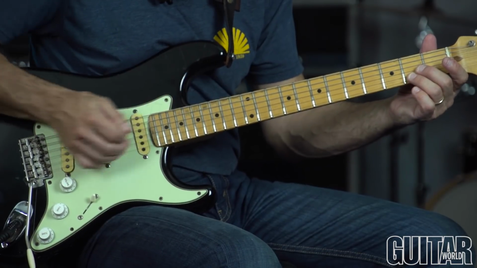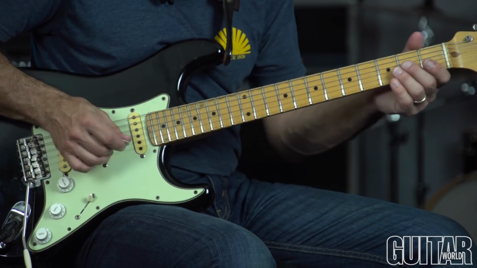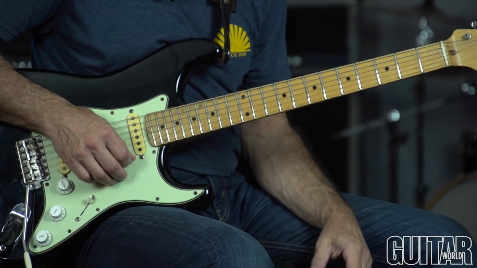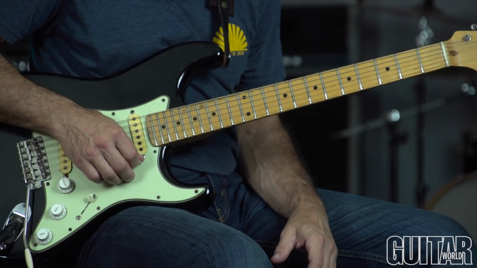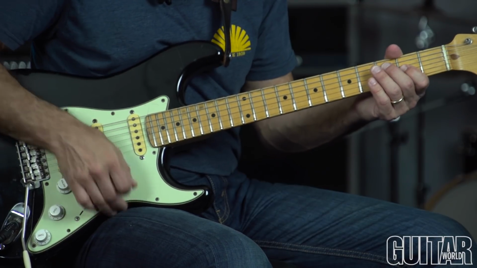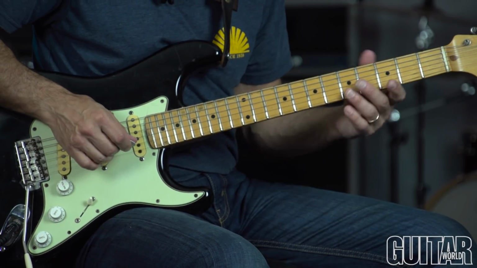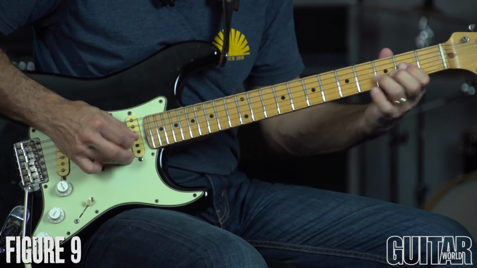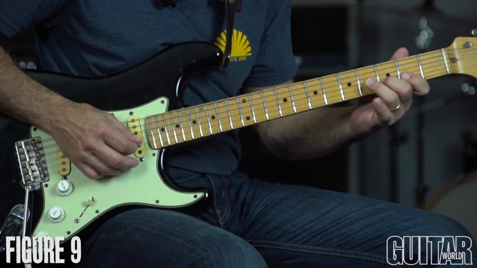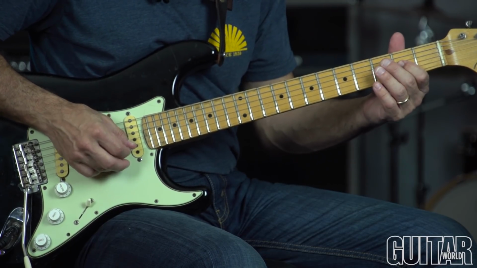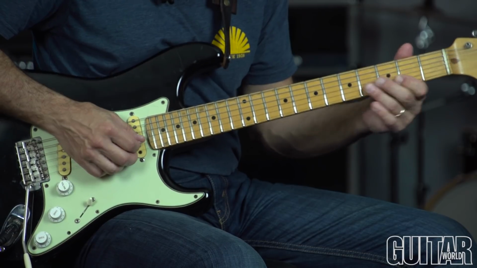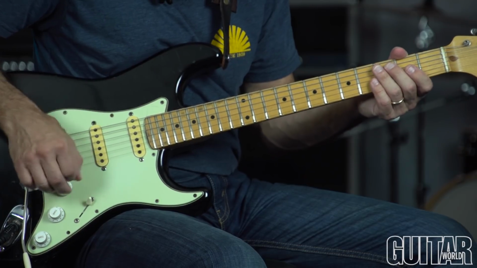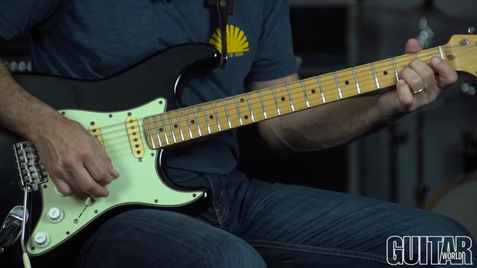All right, let's take the top three strings. The notes of an A major triad are A, C sharp, and E. And we get those intervals the same way we had gotten them in the key of E. We used an E major scale, so you can use an A major scale. So 1, 2, 3, 4, 5. The 1 is a root note A. The third is C sharp, and the fifth is E. So 1, 3, 5 in the key of A would be the notes A, C sharp, and E.